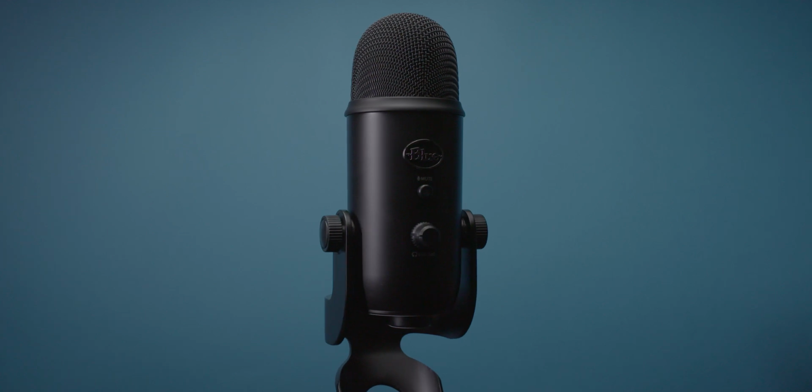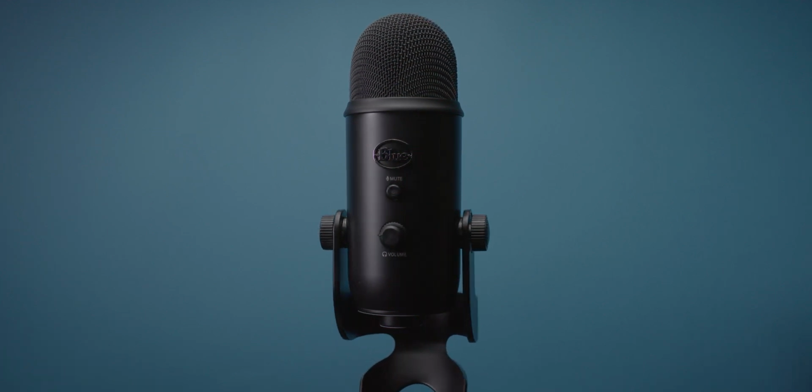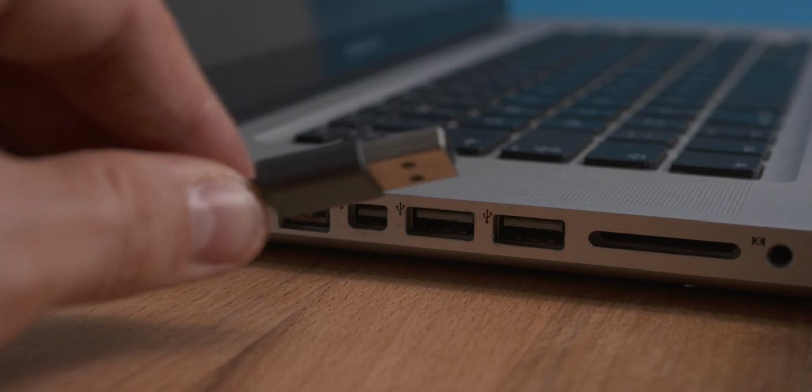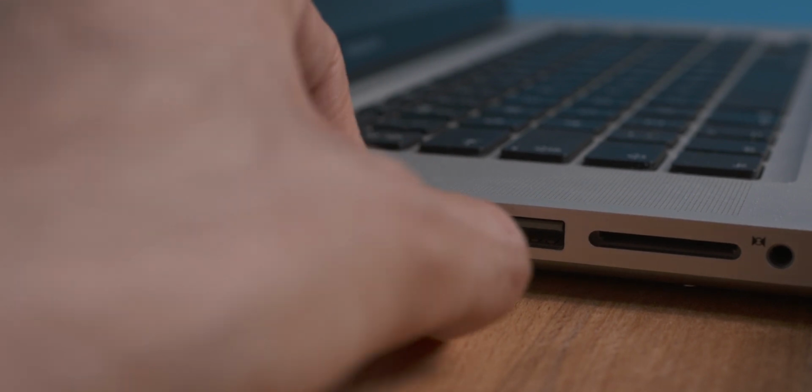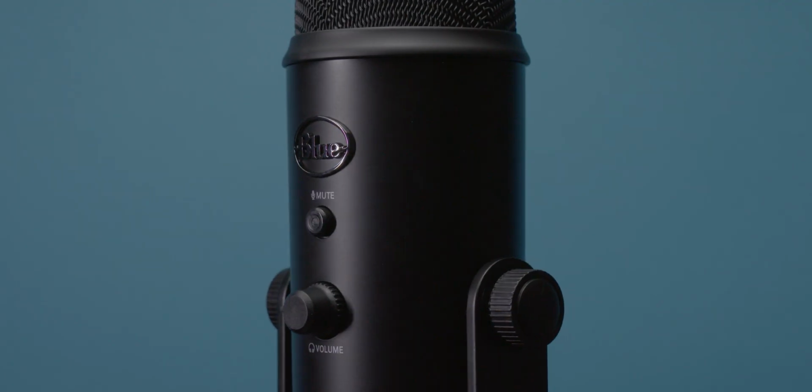USB mics. These are becoming more and more popular because they are user-friendly and you can plug them straight into a computer. Some people turn their noses up at USB microphones, but in my experience, you can still get a good sounding product at an affordable price without needing to know too much about audio.